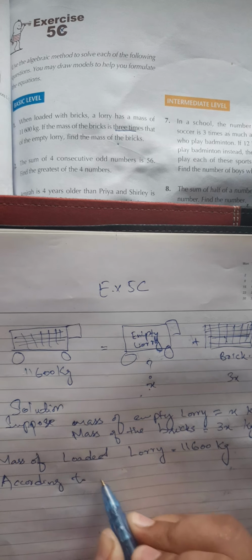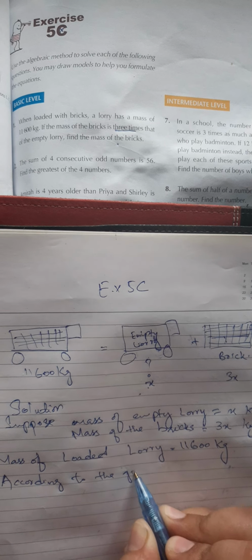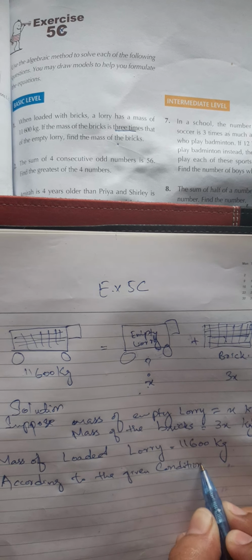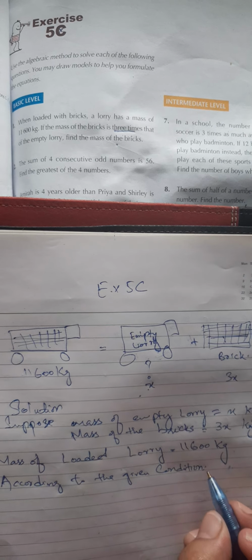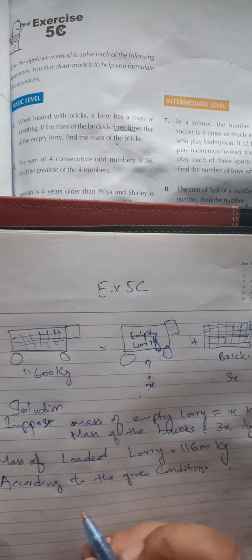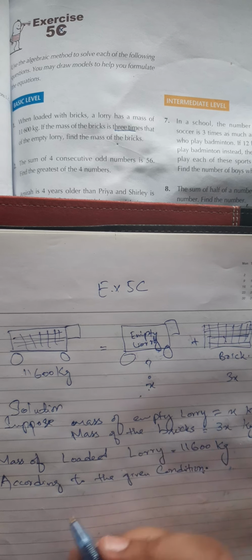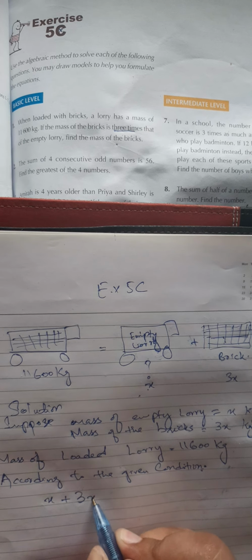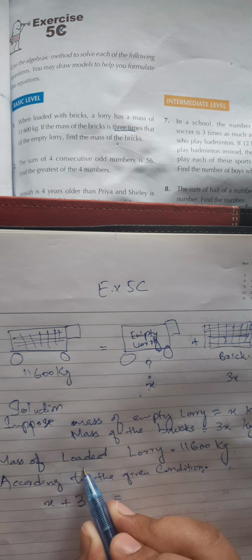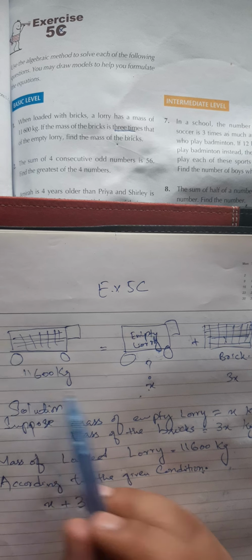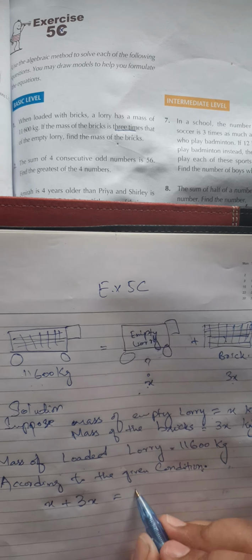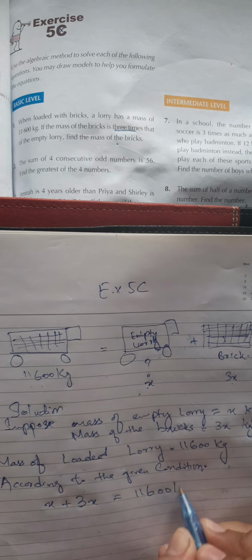Now what we have to find according to the given condition, what will be your equation? Because the mass of the empty lorry x plus the mass of the bricks 3x equals the total mass. You can see x plus 3x equals 11,600 kg.